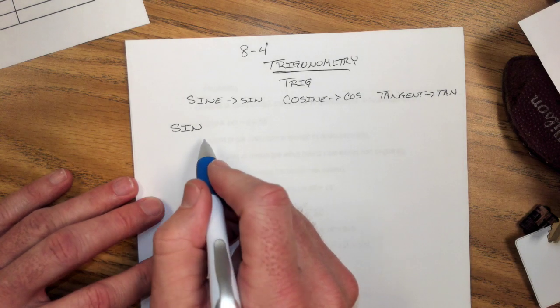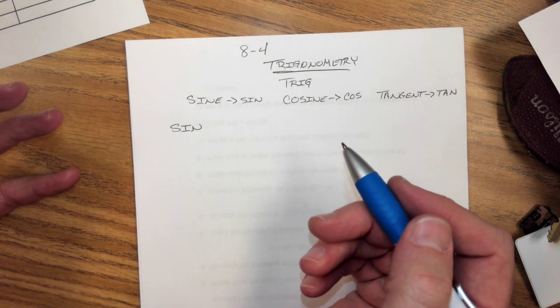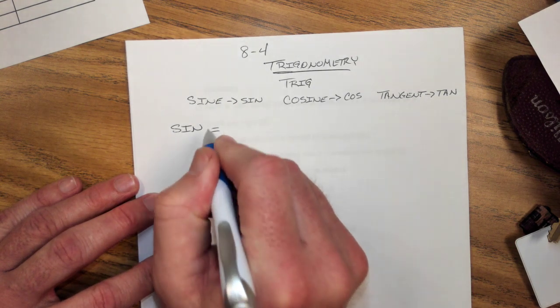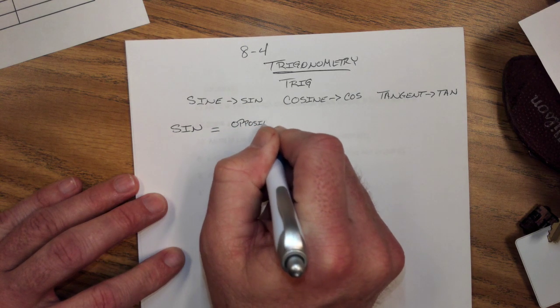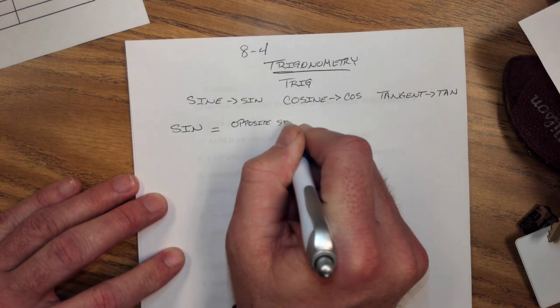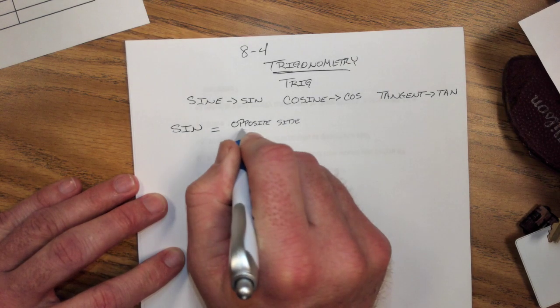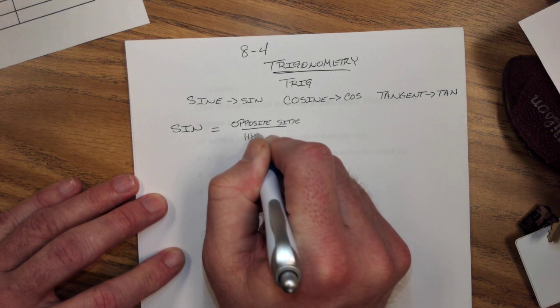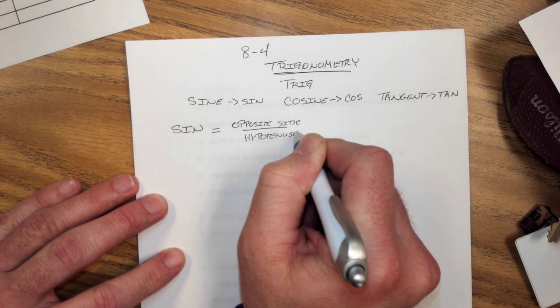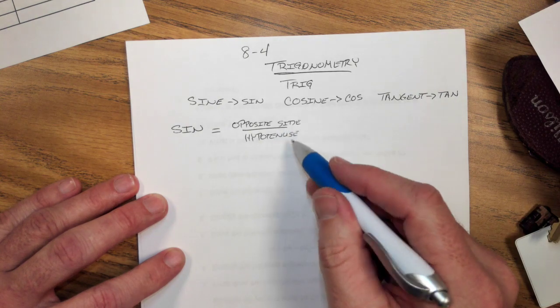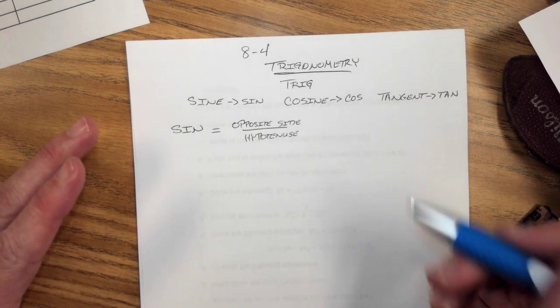We say sine, we mean the sine of an angle equals opposite side over hypotenuse. So it's a ratio, plain and simple. It is a ratio. What are these talking about? A right triangle.